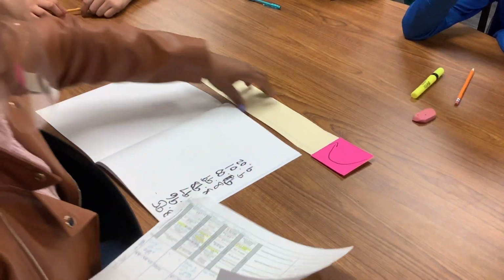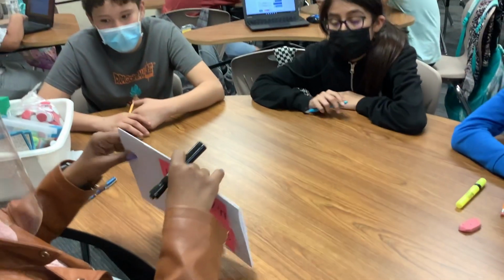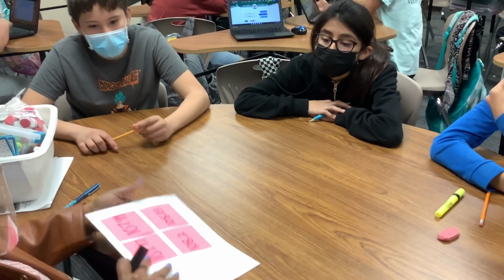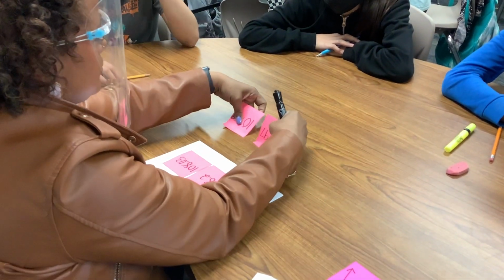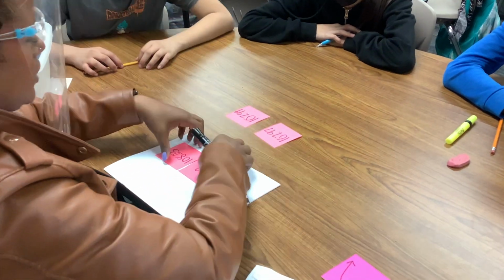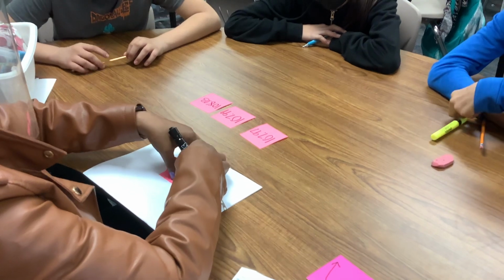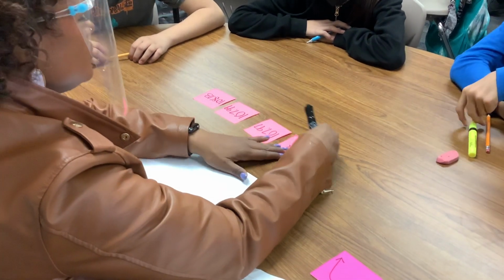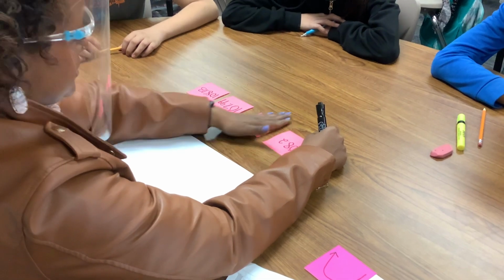Now I want us to look. Yesterday we did comparing numbers. Now I have 4 numbers, and I would like us to put them in order from greatest to least. I want you to look at them. We're going to talk about them. Greatest to least. Okay.